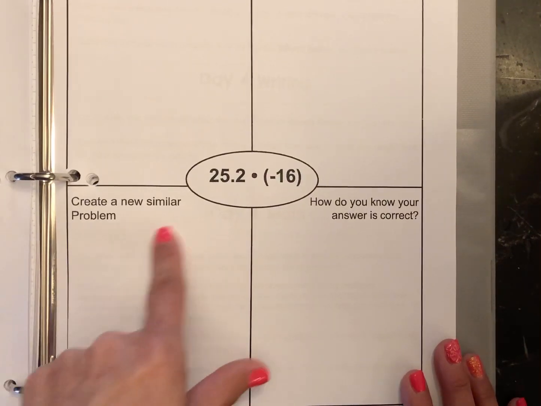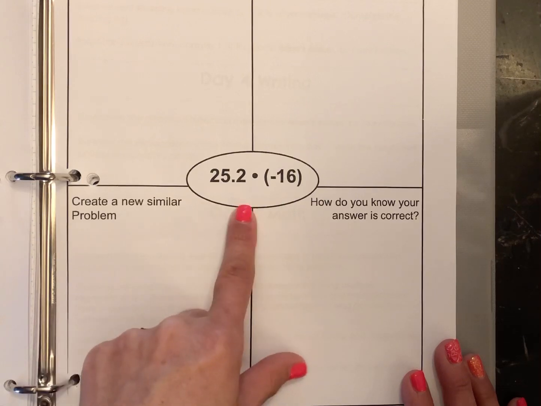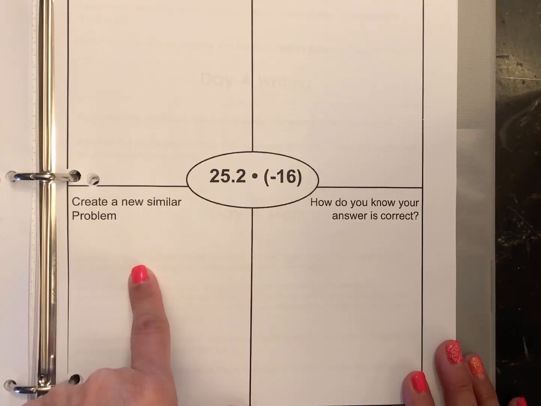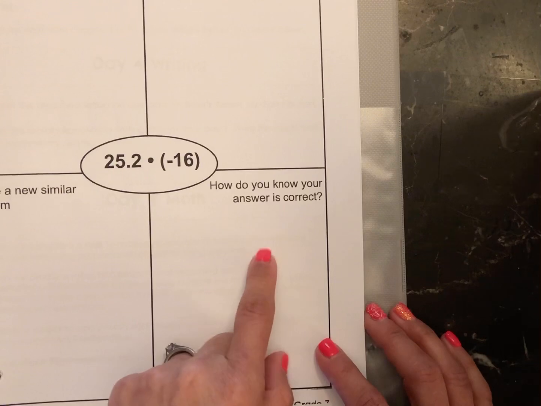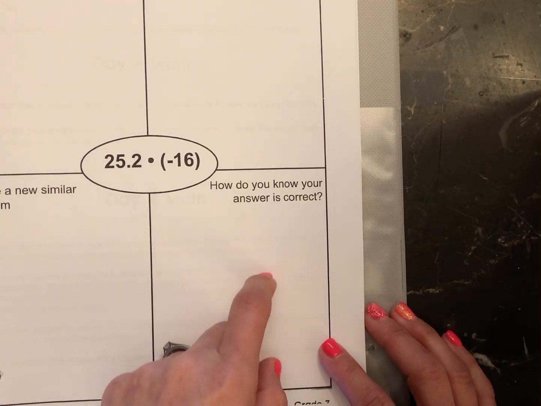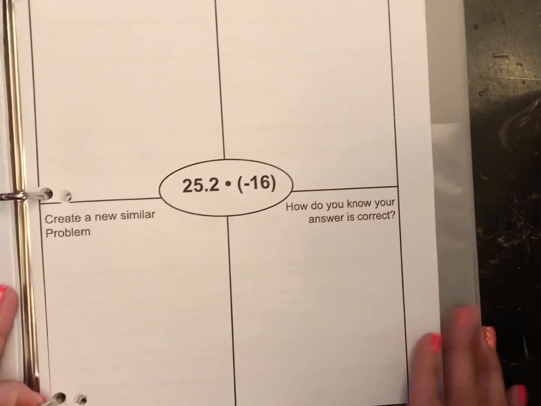So down here, you're just creating another problem, similar to this one. Create your own problem. And then here, how do you know you're correct? Basically, you guys need to check your work. Make sure that is correct.